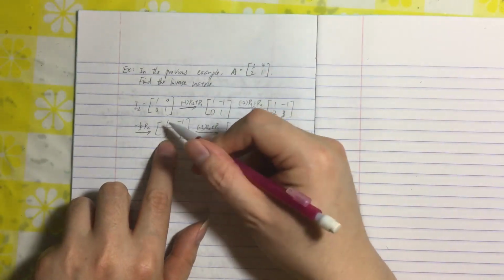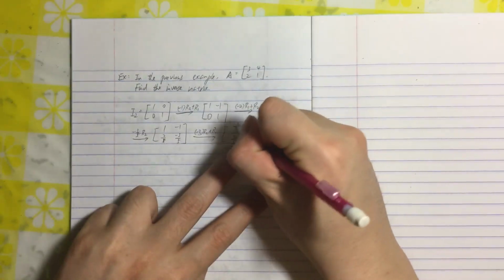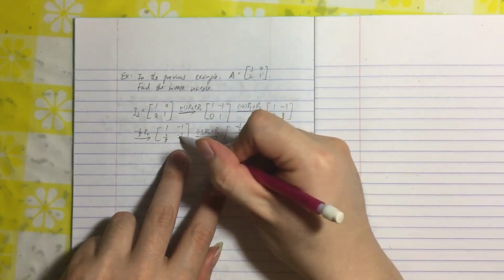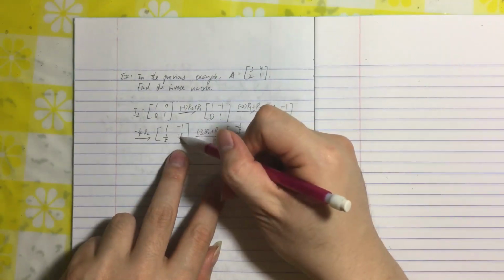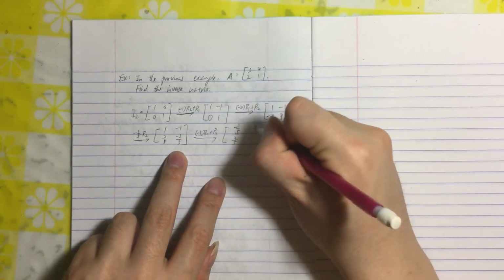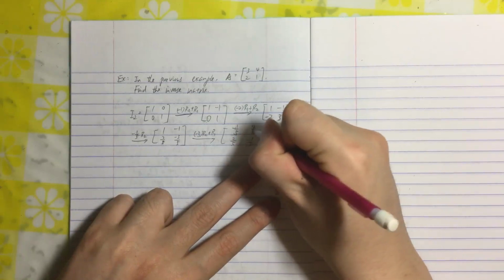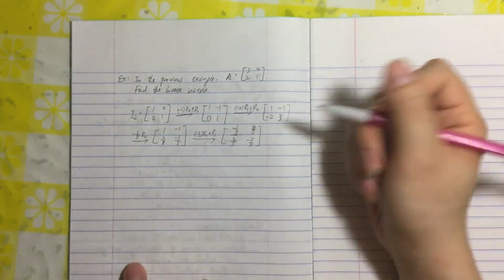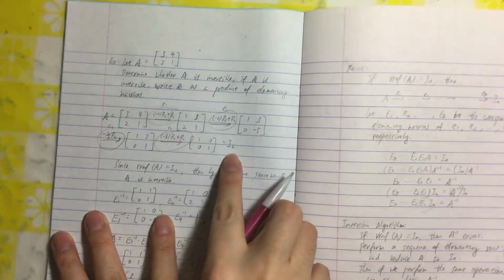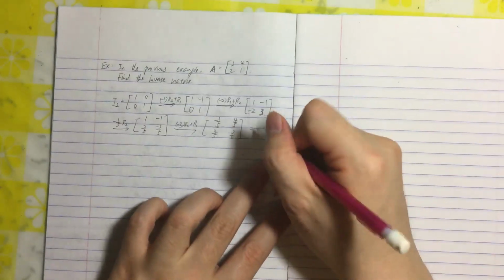-3 times 2 is -6. -6 over 5 plus 1 is -1/5. -3 times -3 is +9. 9 over 5 plus -1 is 4 over 5. Second row stays the same. When I reduce A to identity, if I perform the same operation on identity, what I have here is the inverse matrix.